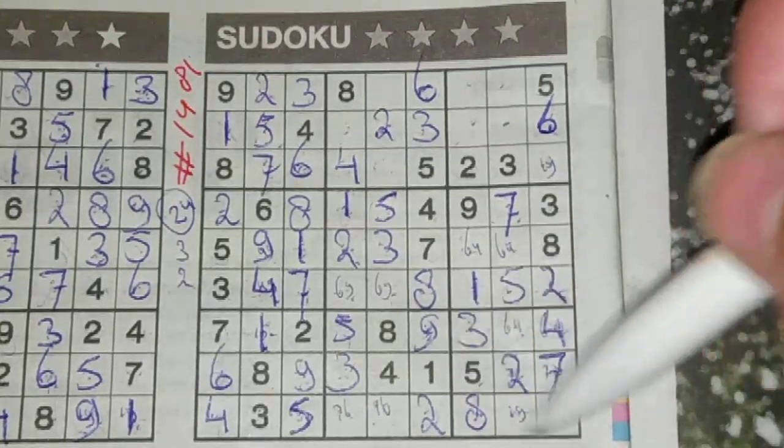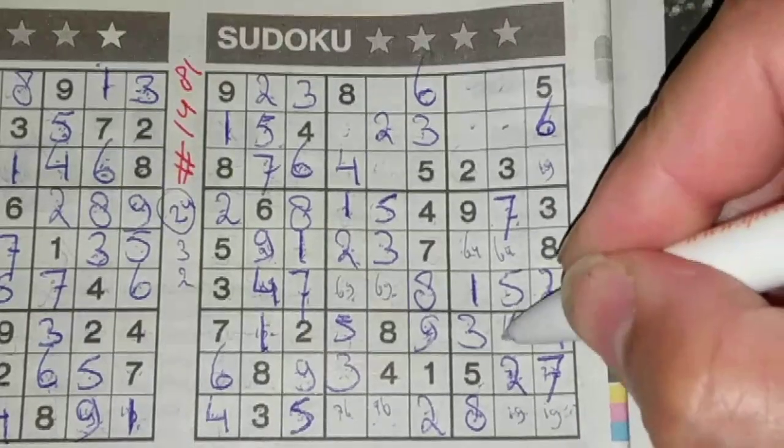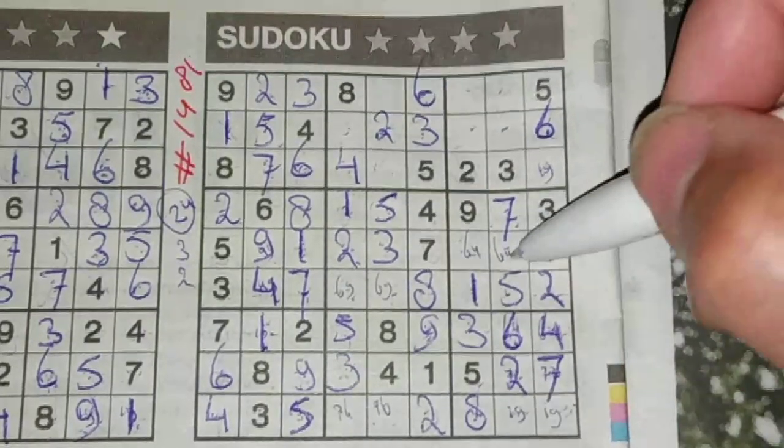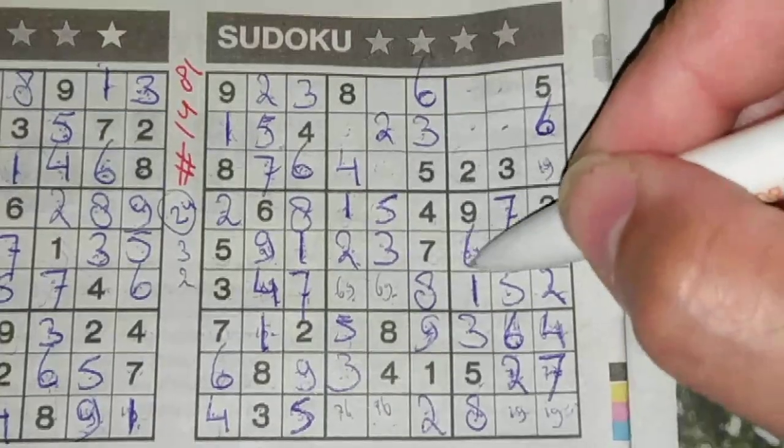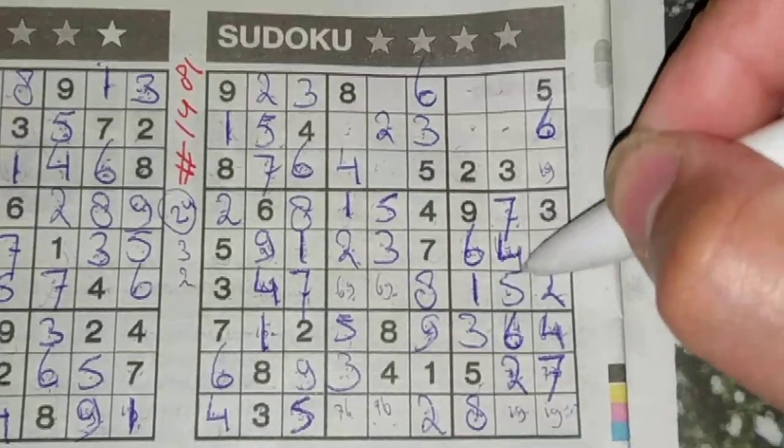1 box left in this big square for the 6 should be there. Now we have a 6 here. So this cannot be a 6 anymore. This should be the 6. And this should be the 4.